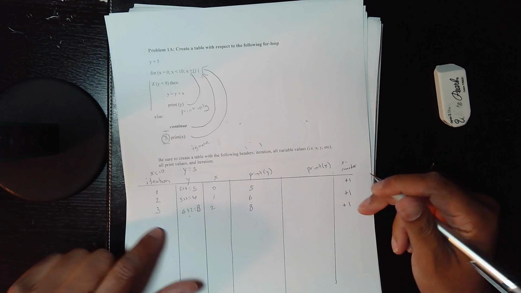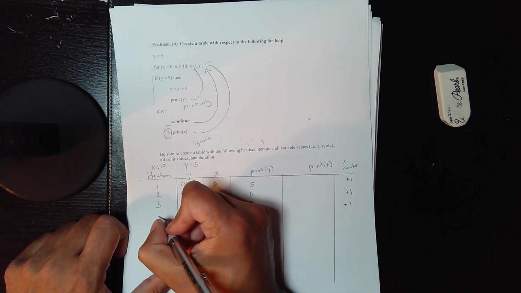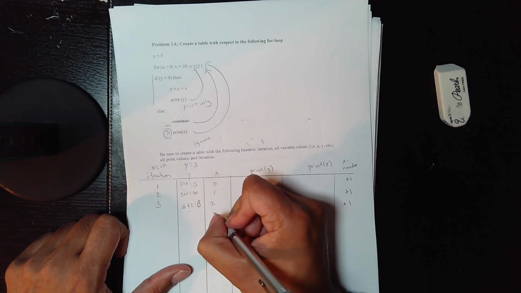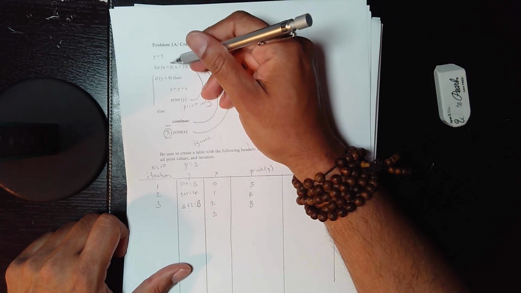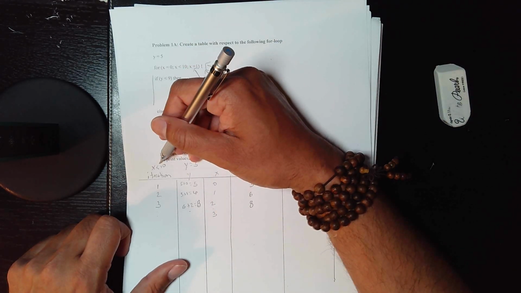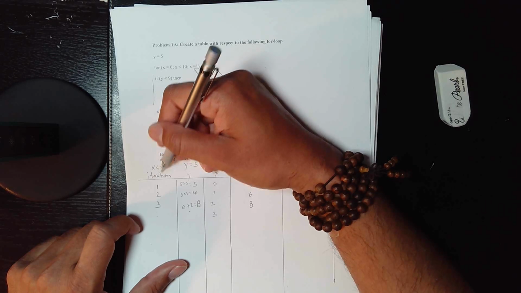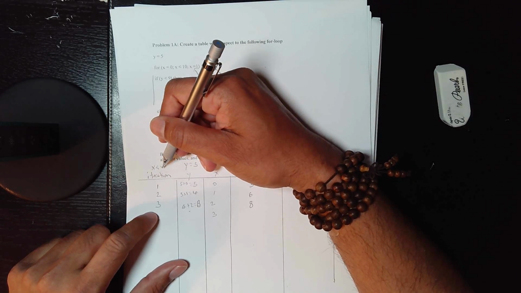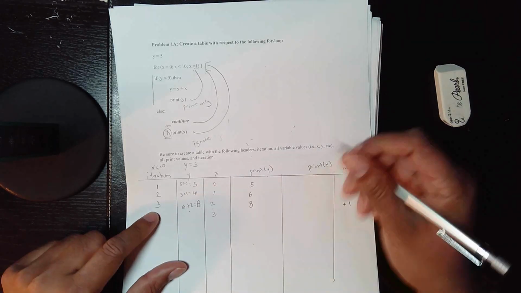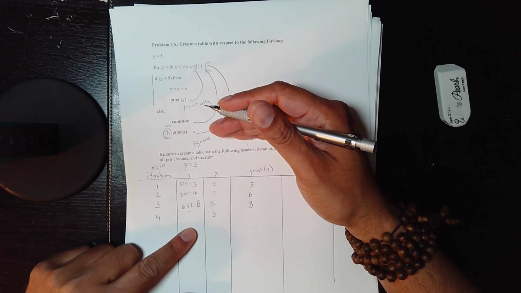So now 2 plus 1 is 3. Is 3 less than 10? So is 3 less than 10 here? Yes. Since 3 is less than 10, my iteration is now 4. This is my 4th iteration because I have to enter the loop based on that condition.